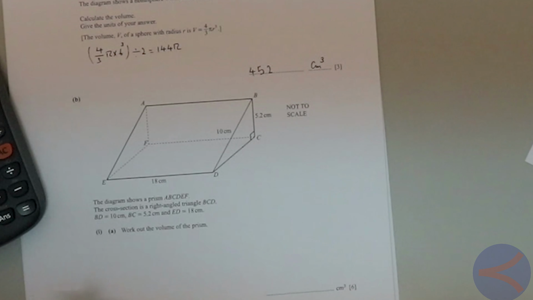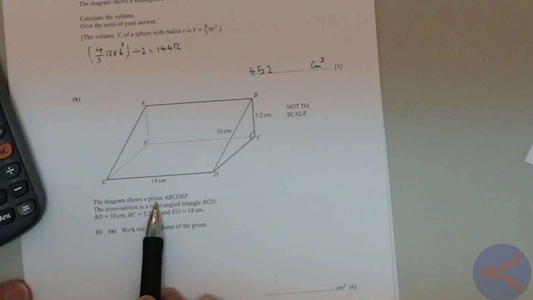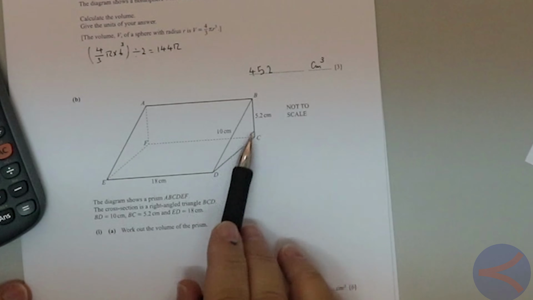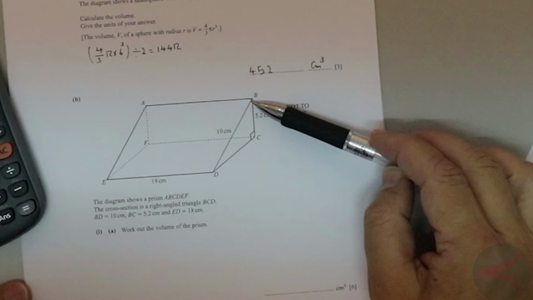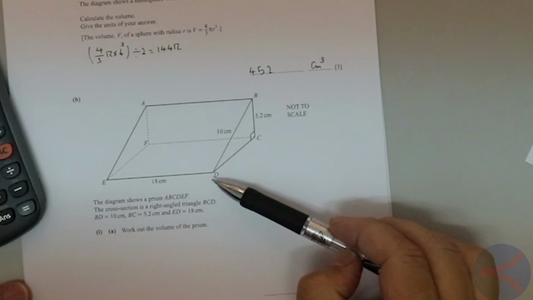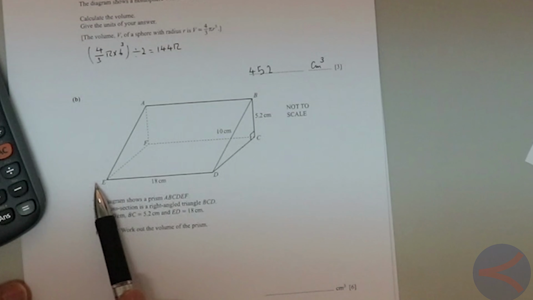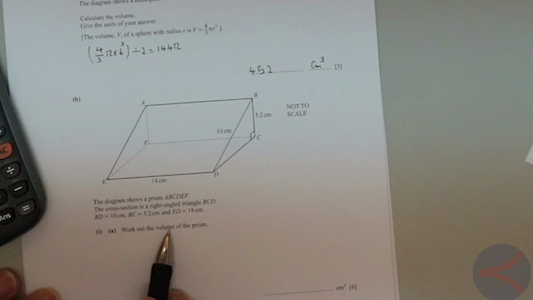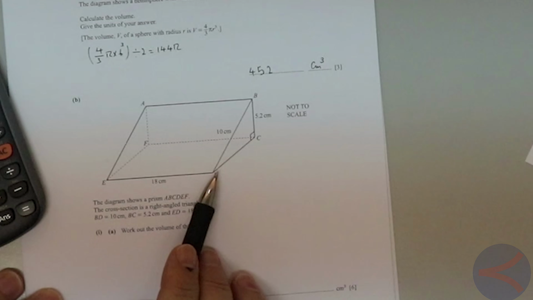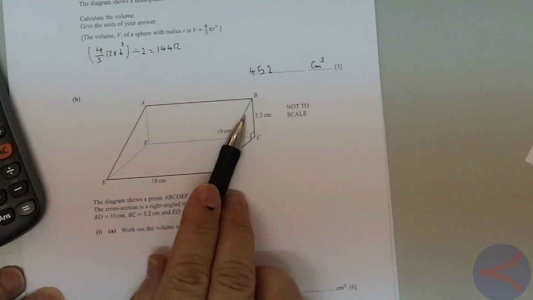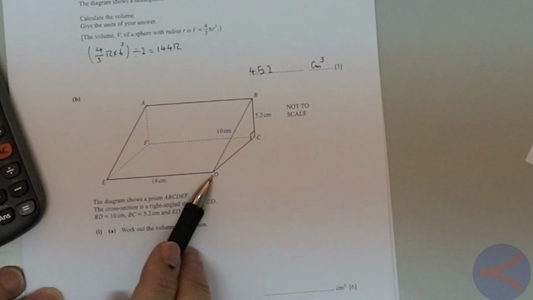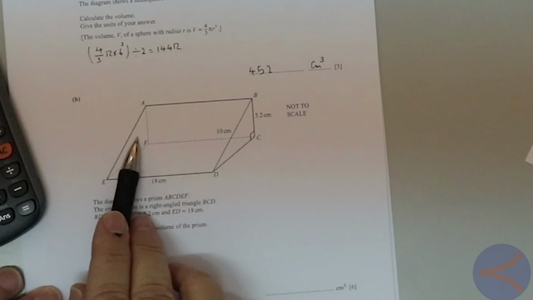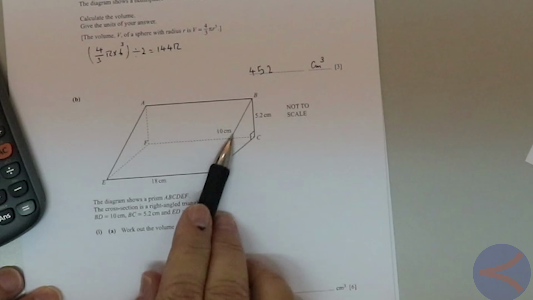Okay, now let's go for this diagram here. Now you see they have given us a prism. We know that this is 5.2, BD is 10, and this is 18. That means ED is 18. We are asked to work out the volume of the prism. To find the volume of the prism, you have to find the area of this triangle and then multiply by 18. Therefore, the area of this triangle is important for us.